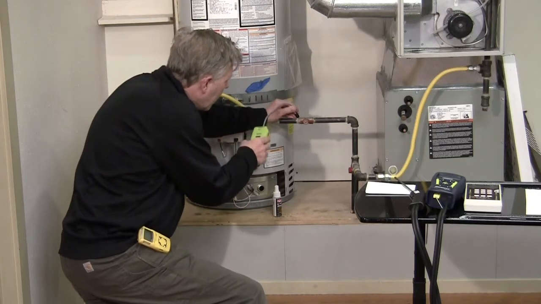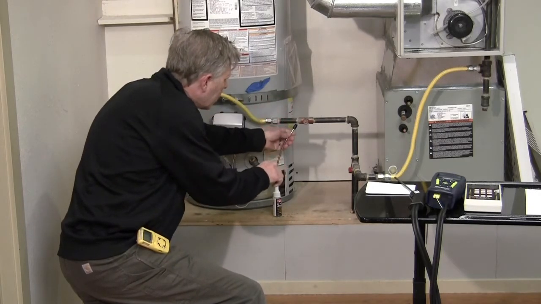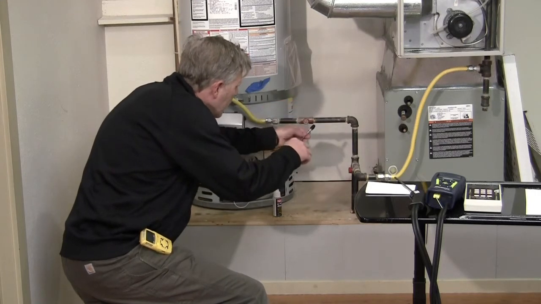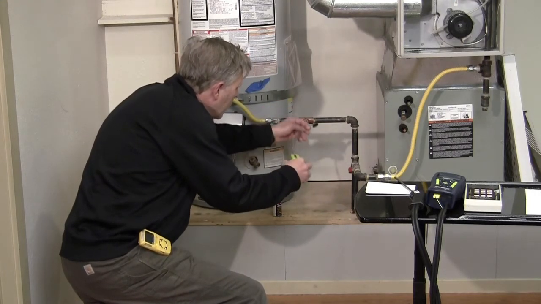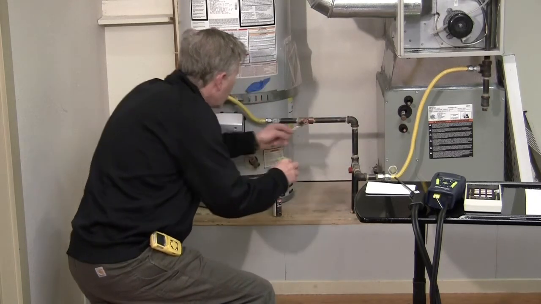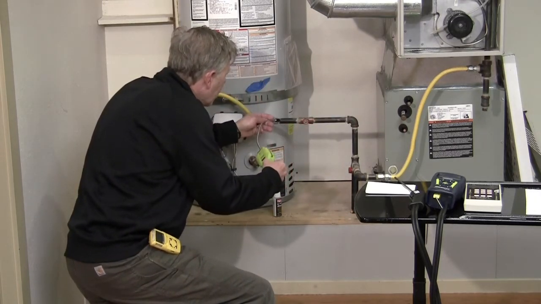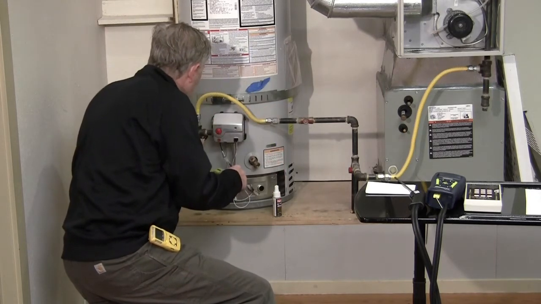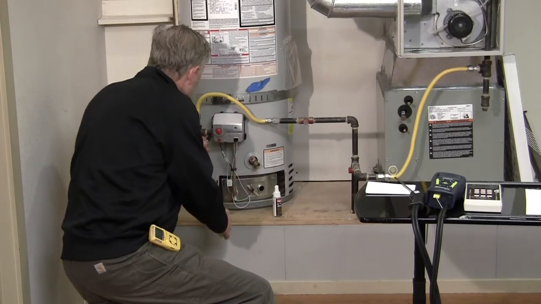I'll run the head of the detector around each joint, taking about 1 second for an inch of travel. And if I did get an alert on my device, it would start beeping.